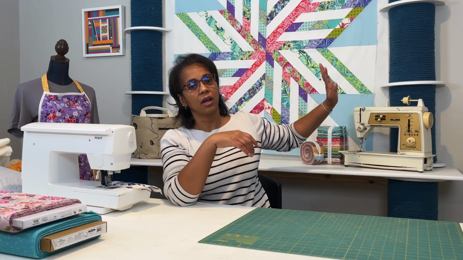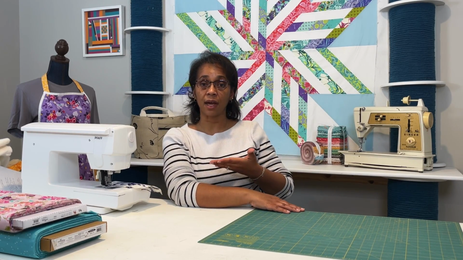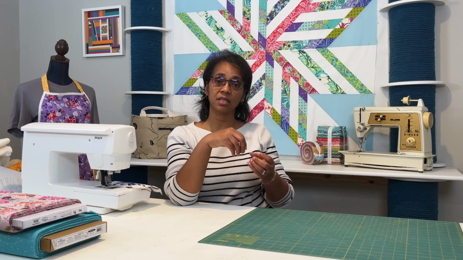Oftentimes with a quilt top, you'll hear people talk about a flimsy. That is just the top of the quilt. That's the piecing that has been put together, very much like the one that I have on the wall right here. It's only one layer of fabric, all of the pieces put together. Now, we can put our quilt top together in a bunch of different ways. So let me show you some different ways.